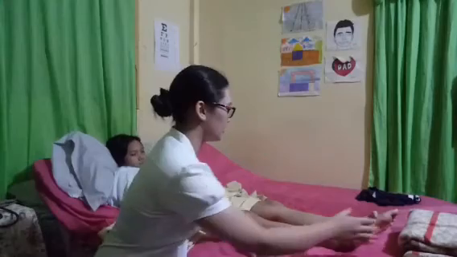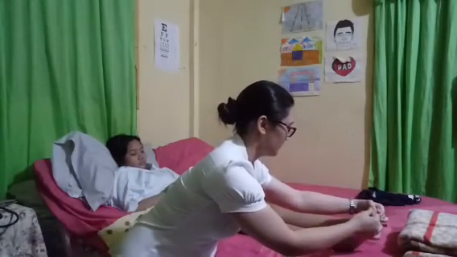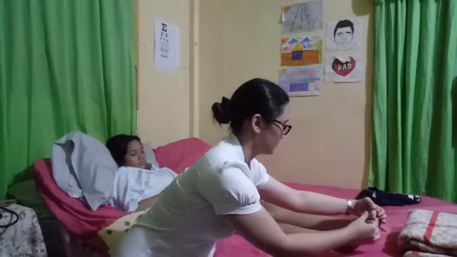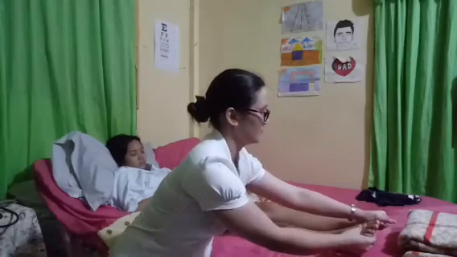Now I'm gonna be assessing for capillary refill for both legs. Miss Yami, I'm just gonna pinch slightly. Okay, so good. There is an immediate return of color in 2 seconds. Now we are down to our closing phase, and in this phase I'm gonna be informing the patient that the assessment was done, and I'm gonna be assisting her to change into her new clothes.